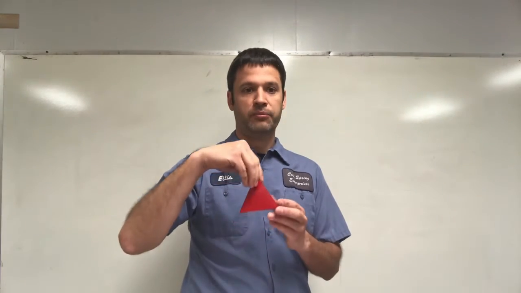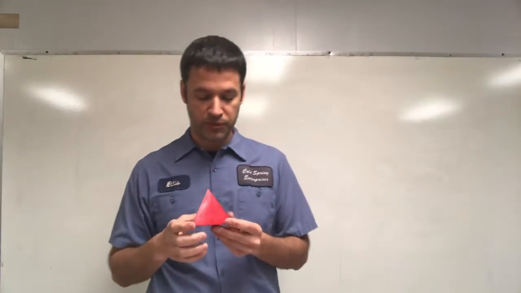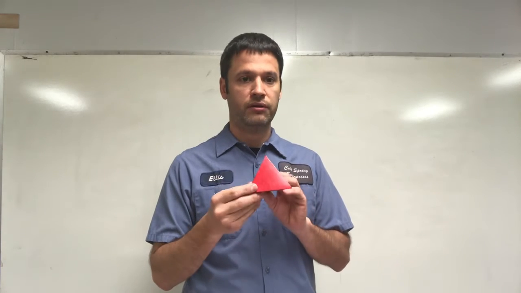Remember pyramids? I have a pyramid here. It's a pointy shape. This is a regular pyramid. This is one of the Platonic solids, one of the five, so it has all congruent triangles. Bottom here, here, here, and here. They're all four congruent.